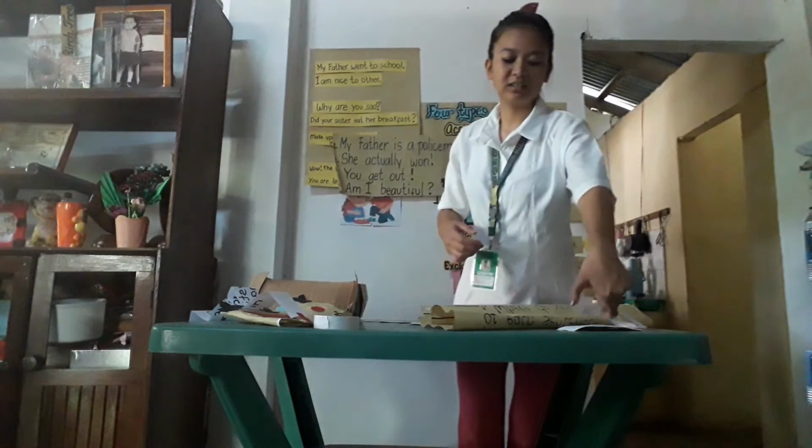The next one or the last group here, under their declarative sentence, they said the two kids are in farm. Okay, very good. The next one, do you want to go there? Okay, then you come with me. There's a command, there's a request, right? And the exclamatory sentence they make, OMG, there's a dragonfly. Okay, there's an amazement. So I hope you understand our topic for today.